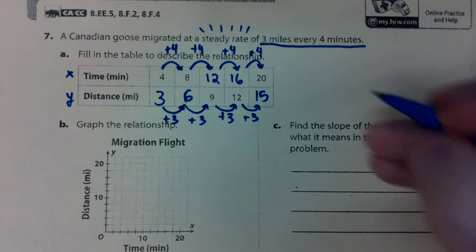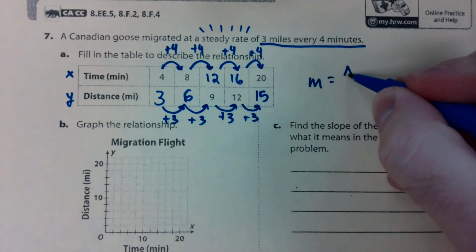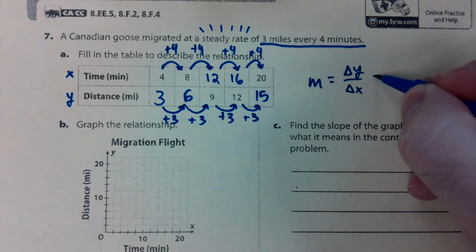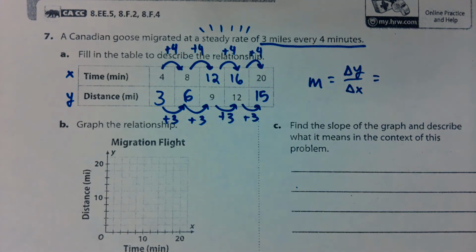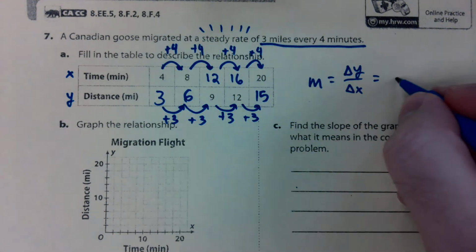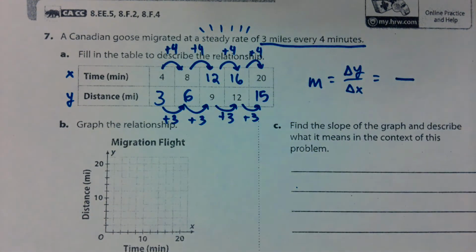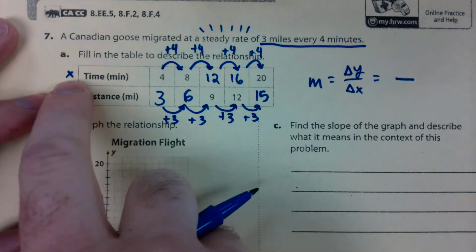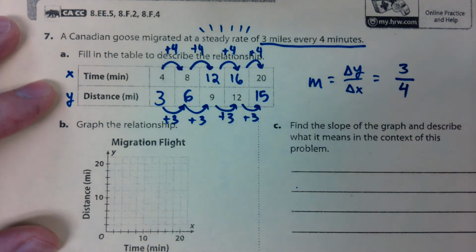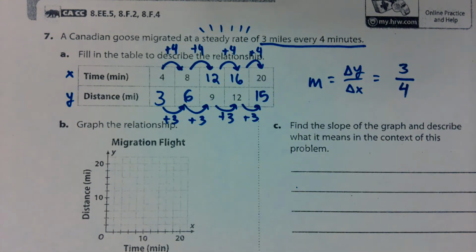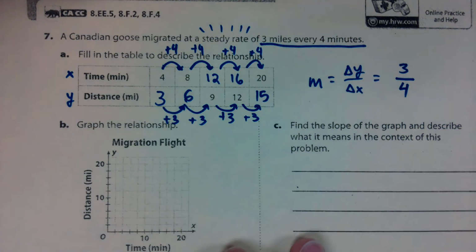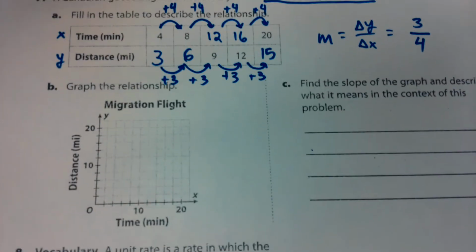So we got to find our slope. That's just the change in y over the change in x. So what's our slope going to be here? What over what? 3 over 4. Is it 3 over 4 or 4 over 3? 3 over 4. Y over x. Okay, so our slope is 3 over 4. Now let's go ahead and graph this relationship.